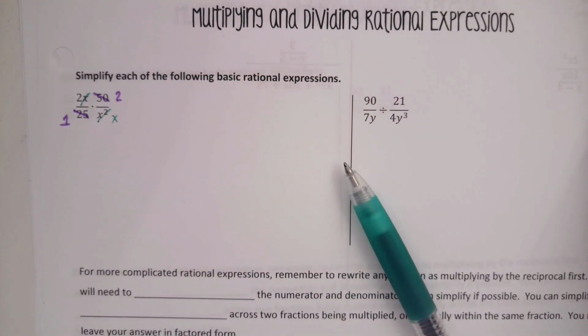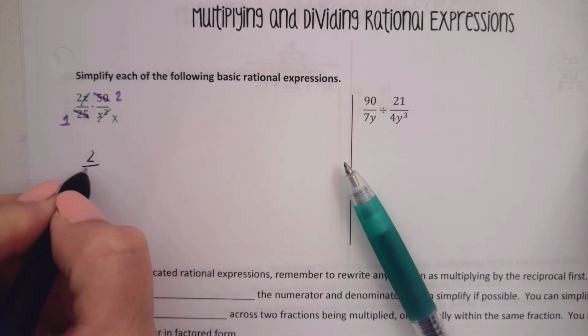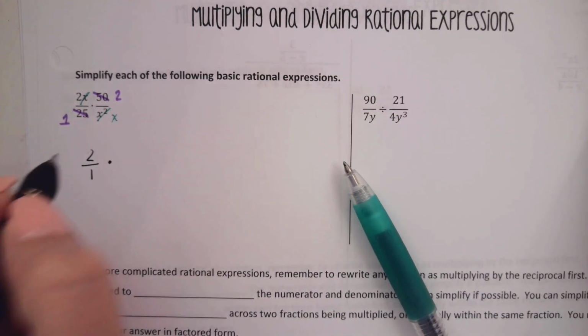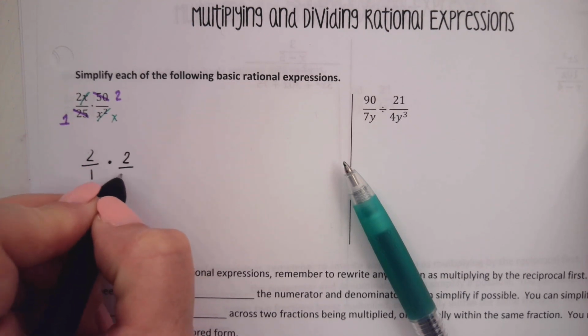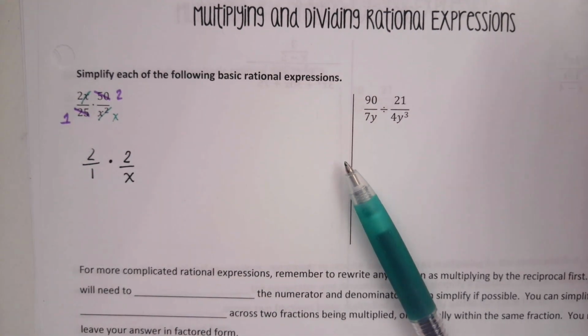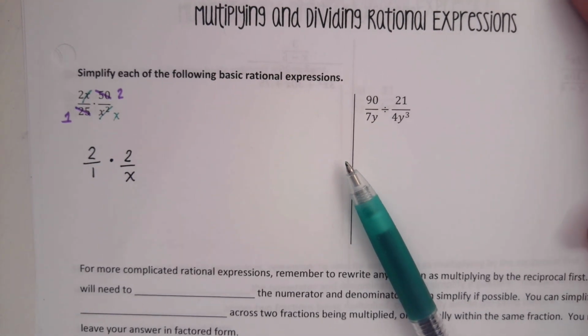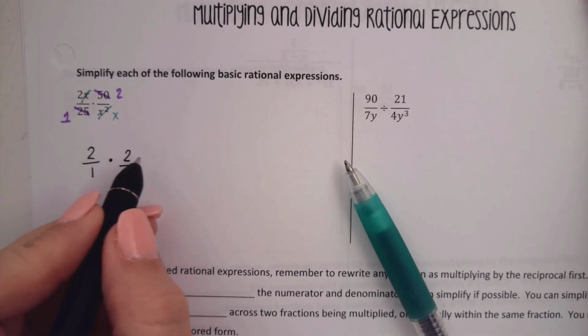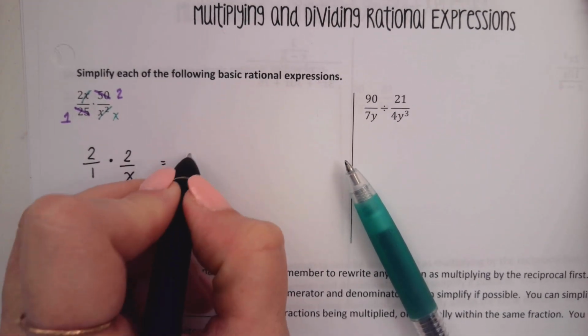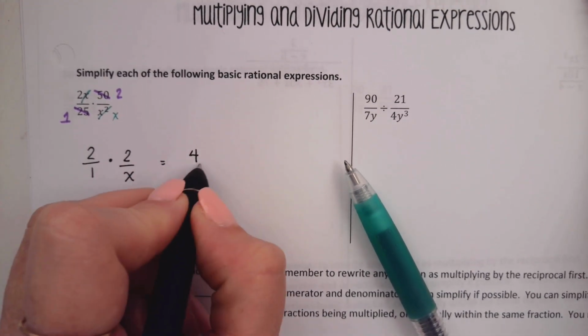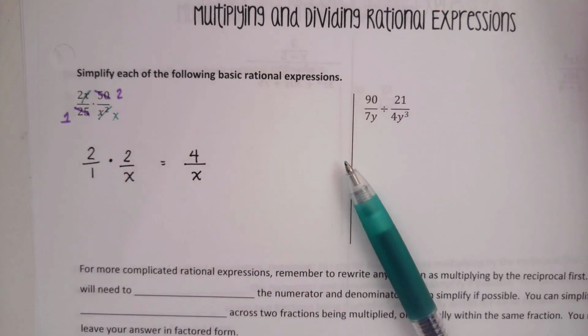So thinking about what we got left on this first fraction, what do we have left? 2 over 1. Good. On the second fraction, we have 2 over x. How do we multiply fractions again? Top times top and bottom times bottom. There was even a little cheer we did in the 7th grade. Multiply fractions. I think I got them. Top times top and bottom times bottom. No? Okay, well. 2 times 2 becomes 4. 1 times x becomes x, right?